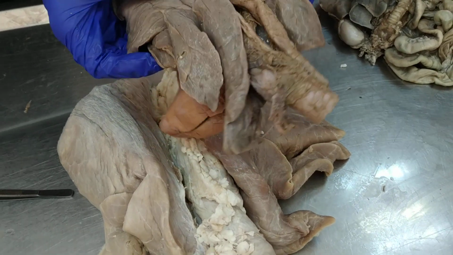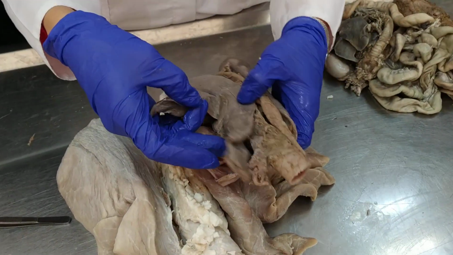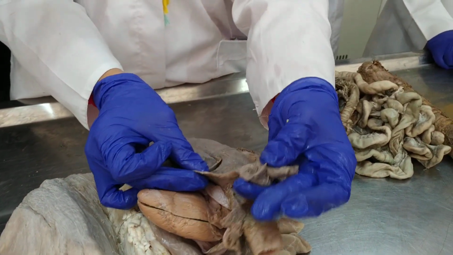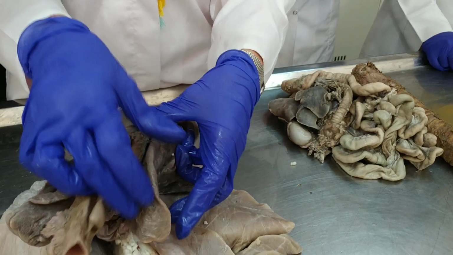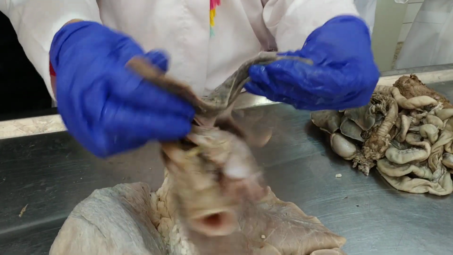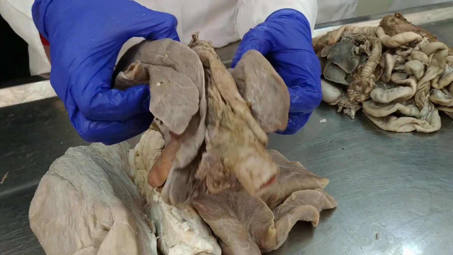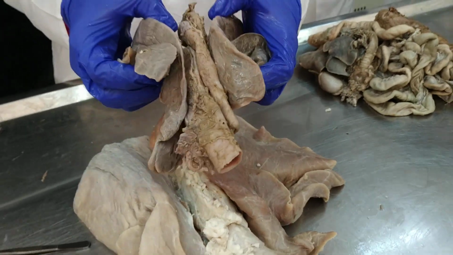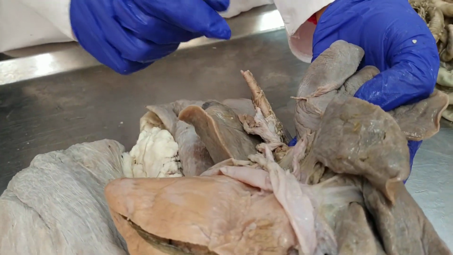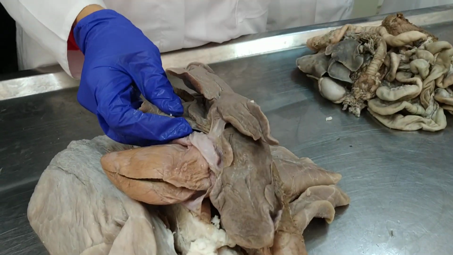Both of them, the right and the left, are what? Divided. This is the right, divided. This is the left, also divided into lateral and medial. How can I differentiate between the right and the left? The right has an accessory lobe and a middle lobe. This is the accessory lobe and this is the middle lobe.